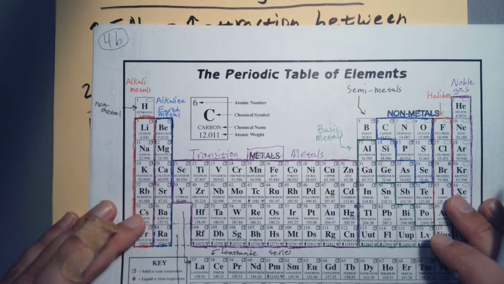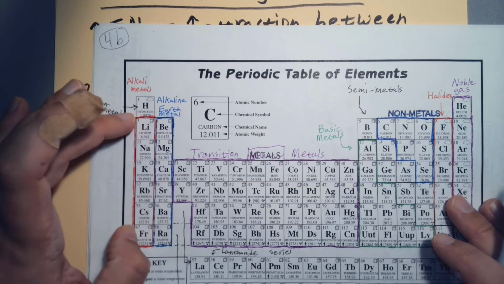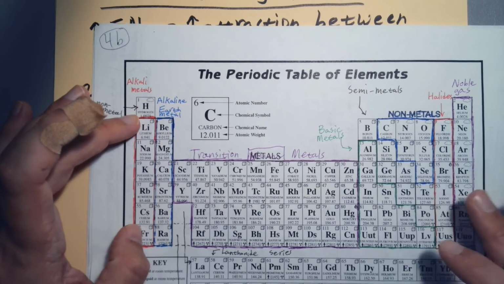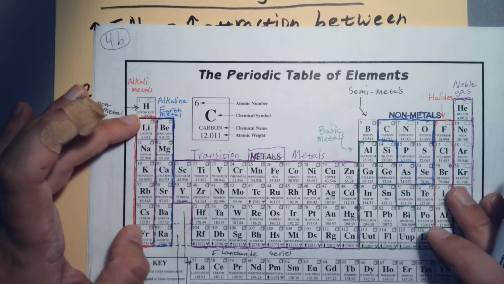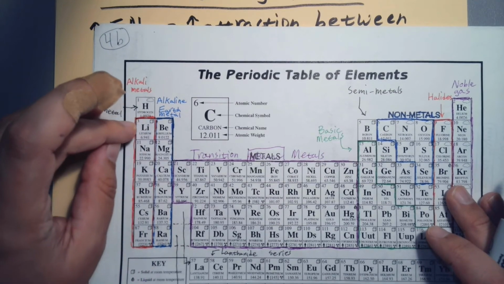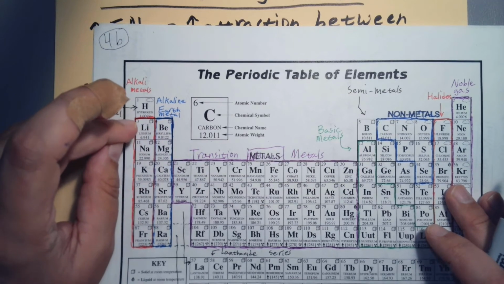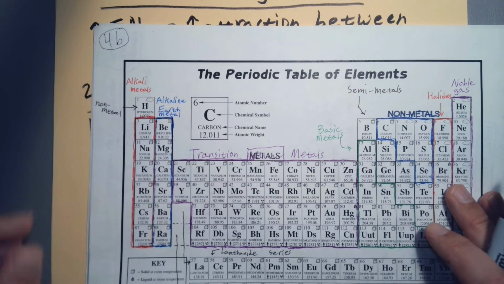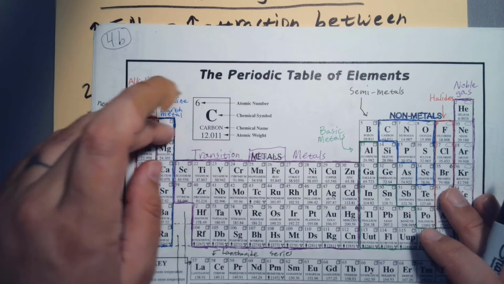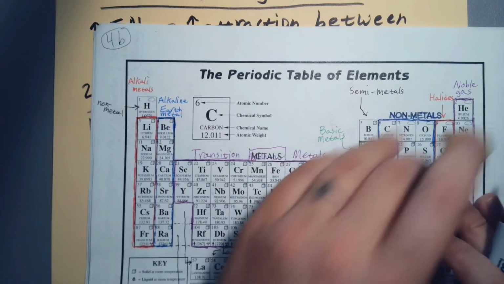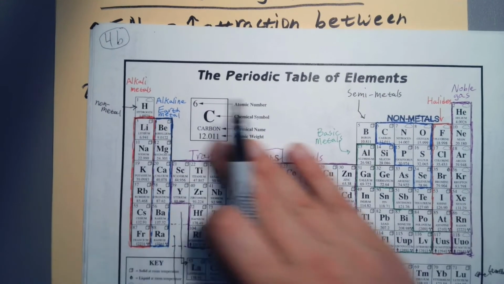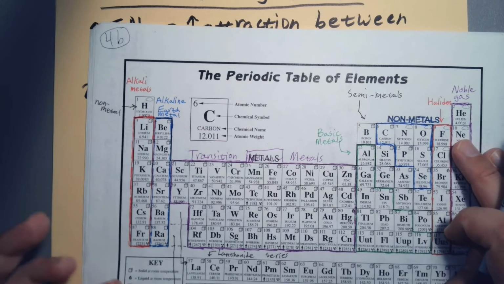None of these put up much of a fight, by the way. We'll talk about why in the next section, but all of these tend to give up electrons, and it's not very difficult, but it is harder to get an electron from lithium than francium because lithium is more electronegative because it has more attraction to that electron. And as I go across, we see a significant jump as well because the nuclei are getting more and more positive.